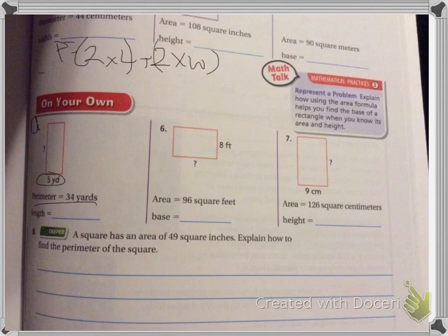Our perimeter is 34, so I'm putting that in the P spot. Now, 2 times our length, we're going to say is 5, plus 2 times our missing number, our width, which, again, these are interchangeable.